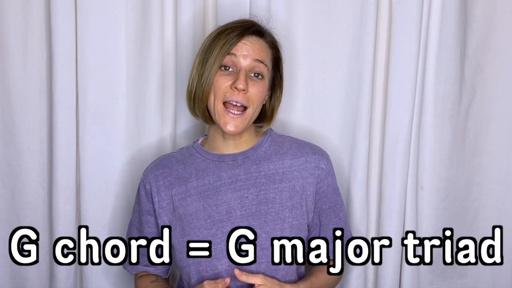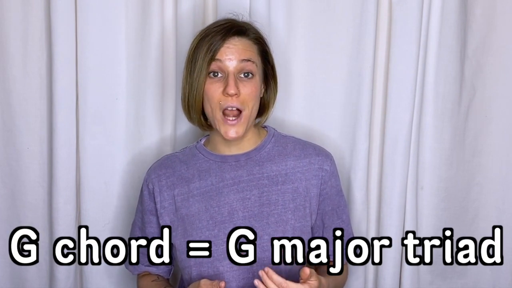Major triads are usually called by a single letter name. For example, when we say a G chord, it's implied that we mean a G major triad. The first thing that I need to point out is that music theory is a little bit different than music practice. For example, I just told you that a G major chord consists of 3 notes, and those notes are G, B, and D. But if you play ukulele like I do, you know that we're using 4 strings.